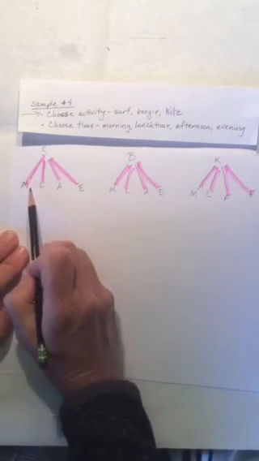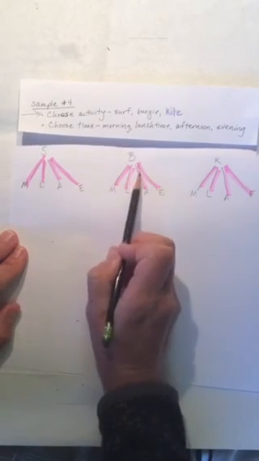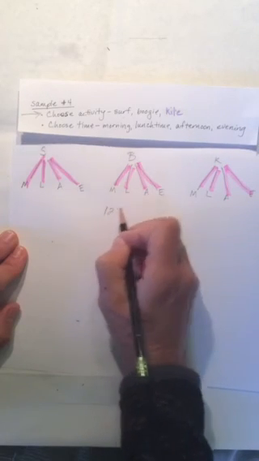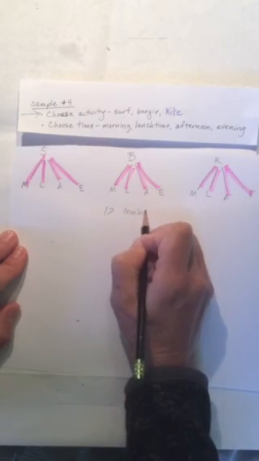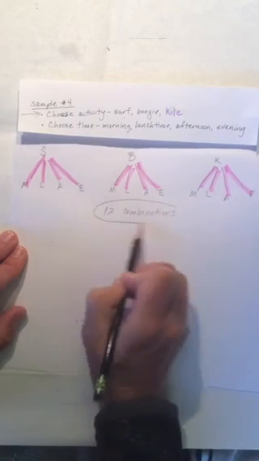How many total combinations are there? Let's count the branches. 1, 2, 3, 4, 5, 6, 7, 8, 9, 10, 11, 12. So there are 12 combinations. And that's how you make a tree diagram.